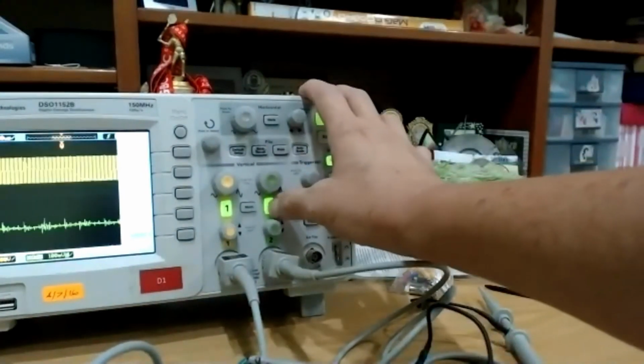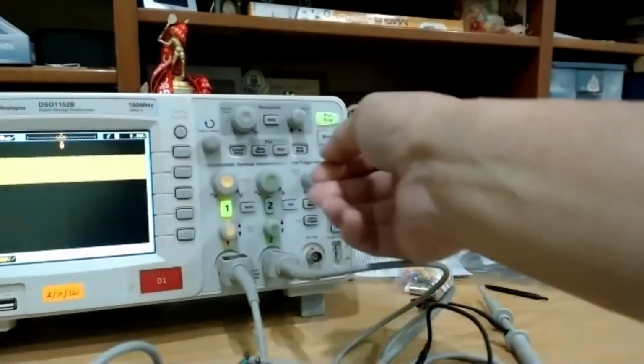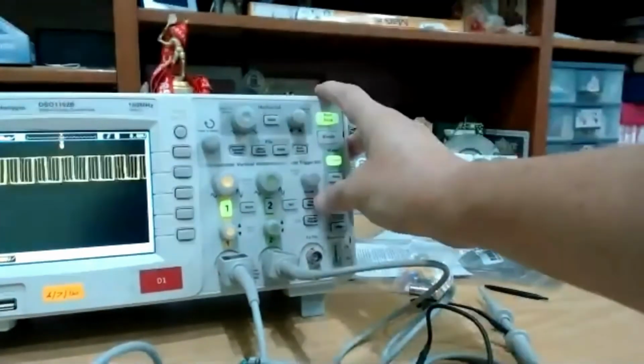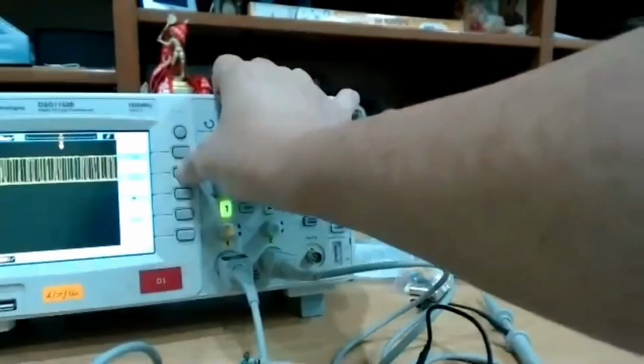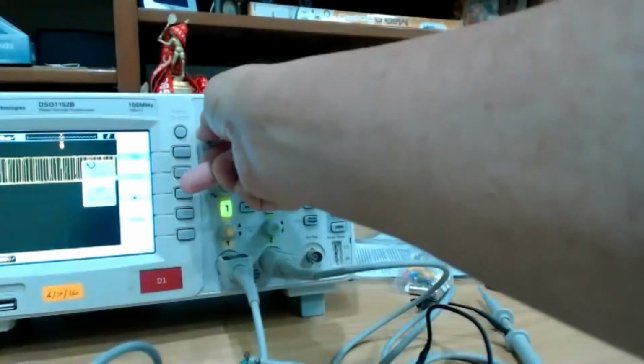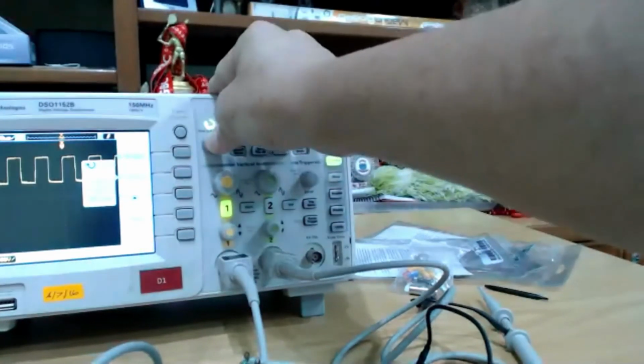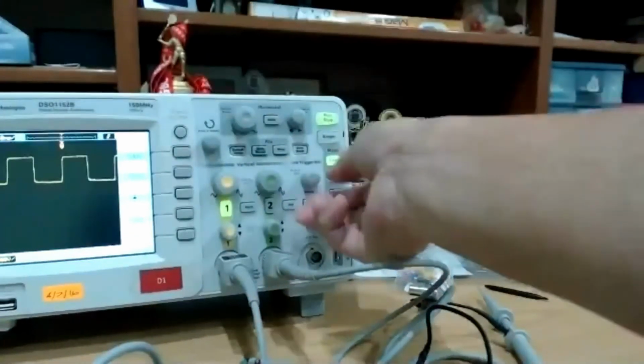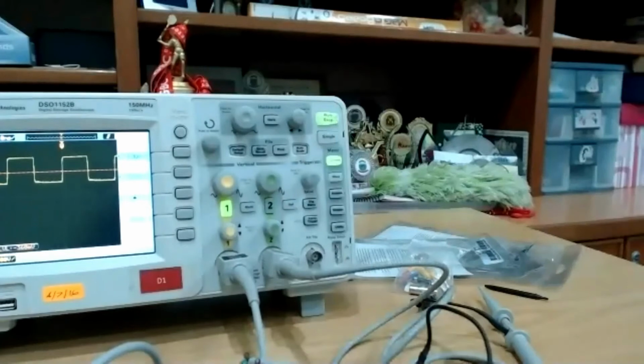So let me remove the green one here. If I just open up this pen here, let me trigger the menu. Okay, give me a while. I'll explain the trigger later. So you can see this is the square wave.